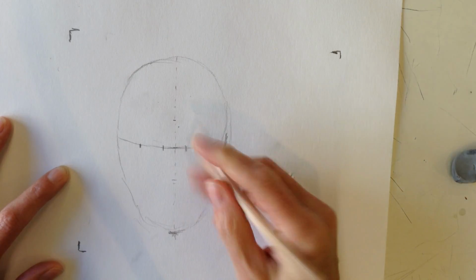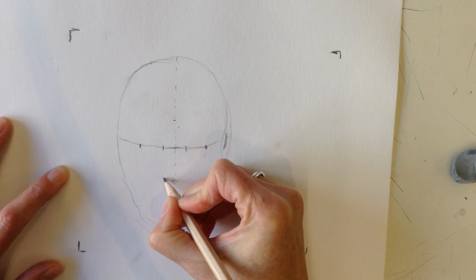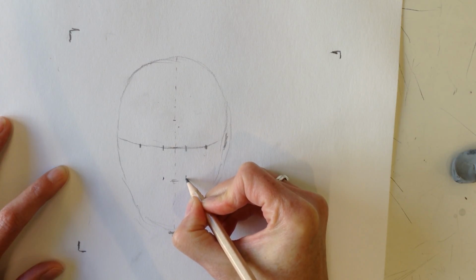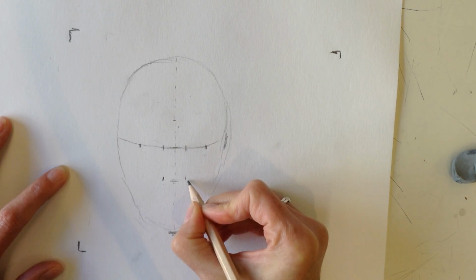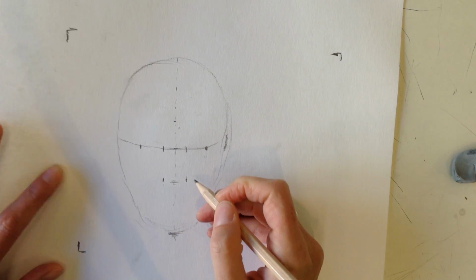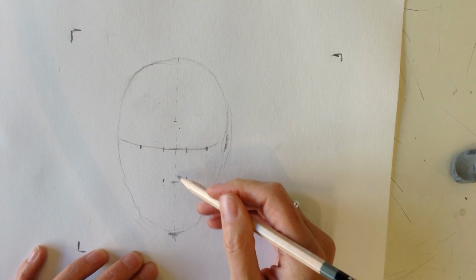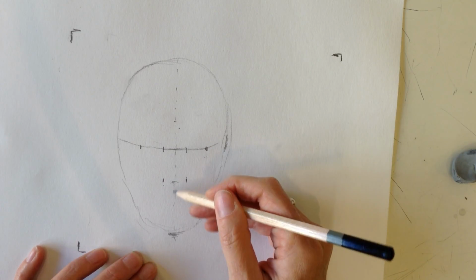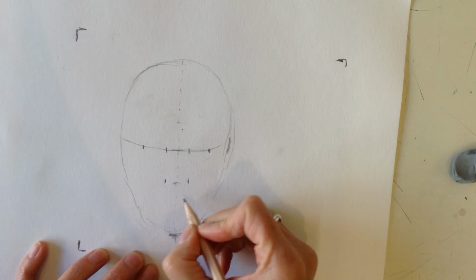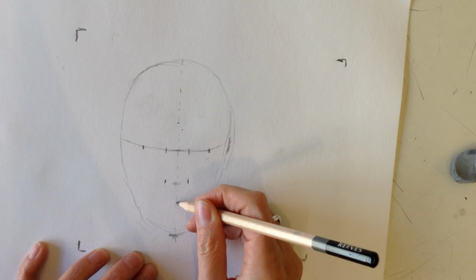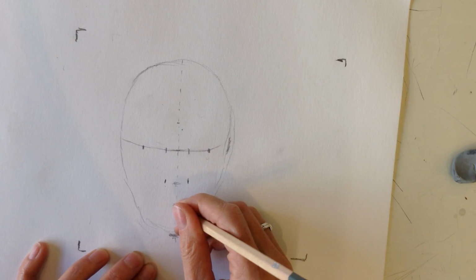Okay, and then I'm going to divide. So this is where the tip of the nose is going to go, and typically the width of the nose is the same as the width of one of your eyes. Okay, so you're just going to bring this information down to find the width of your nose. But this information may change. Some people's noses are a little bit shorter, some of them are a little bit longer, so you want to make sure you keep that information light. And then in addition to that, you want to divide this space in half in here.